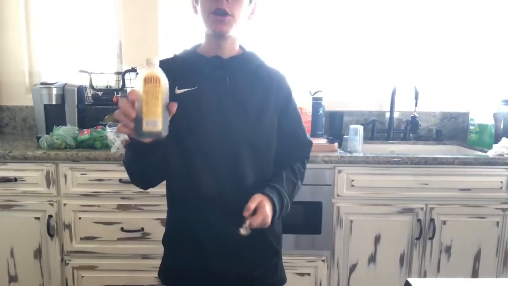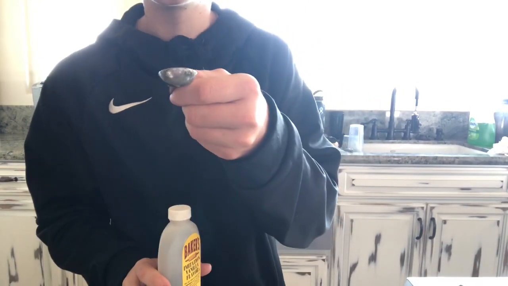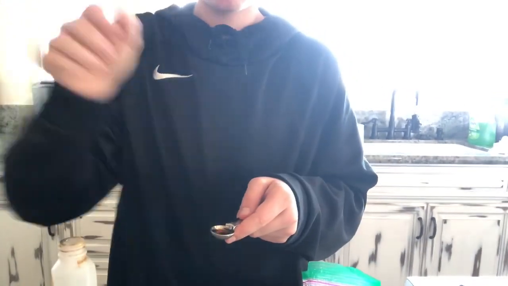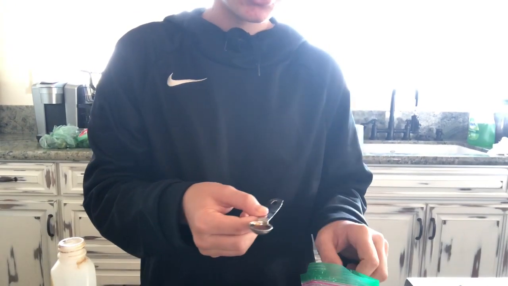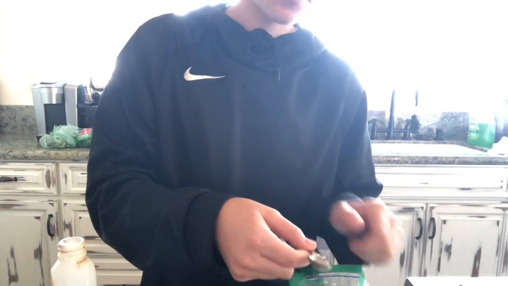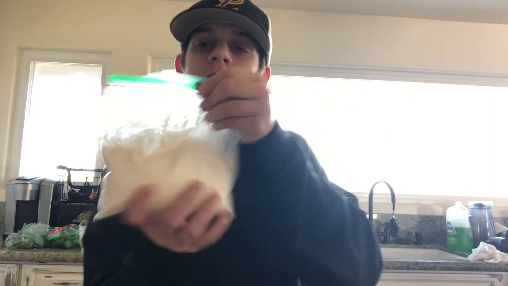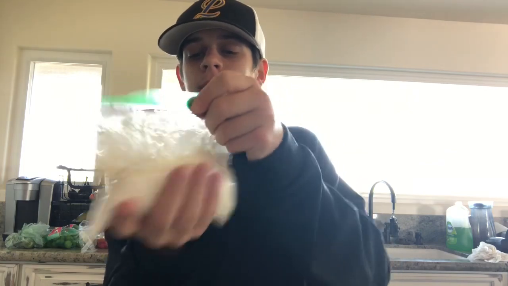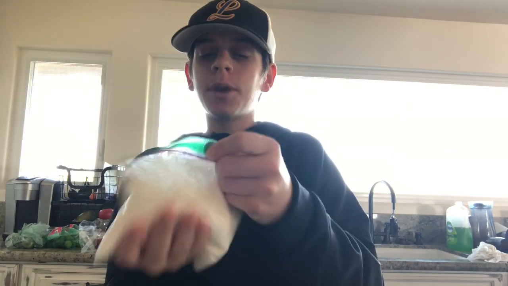After that step, you need to grab your vanilla extract and a half a teaspoon. Once you have it measured out, you need to dump it into your small bag. After you're done with that step, you need to seal the bag and let all the air out from it. After you've done that, mix it all together for a little bit, and then you're ready to move on to the next step.